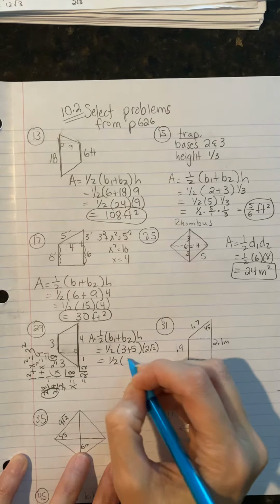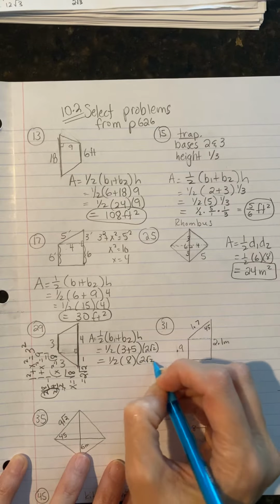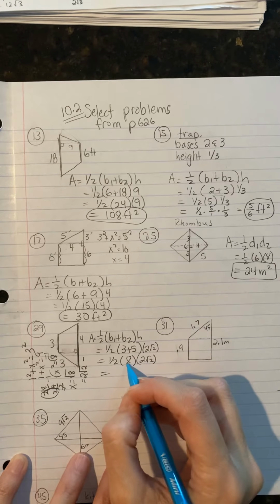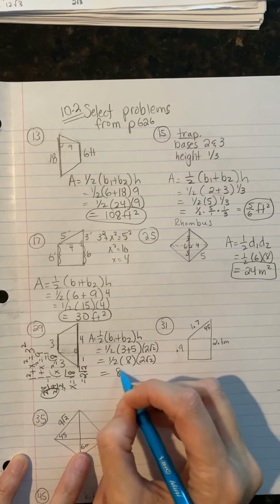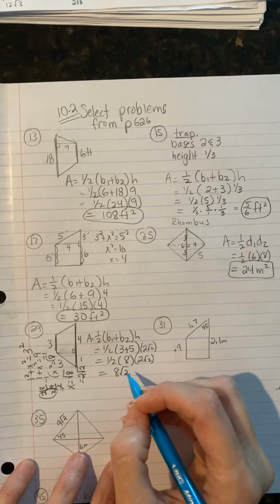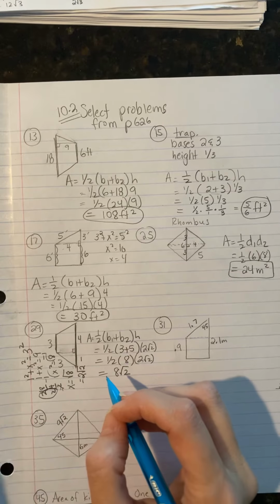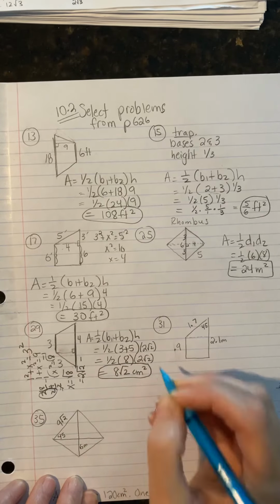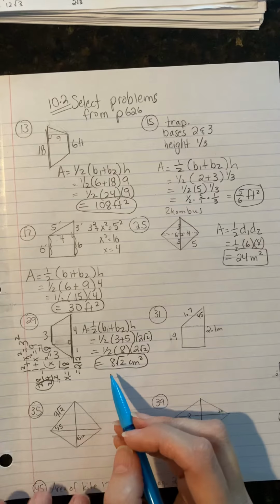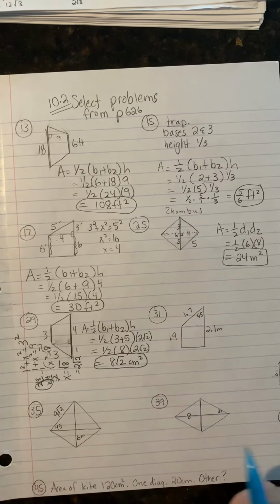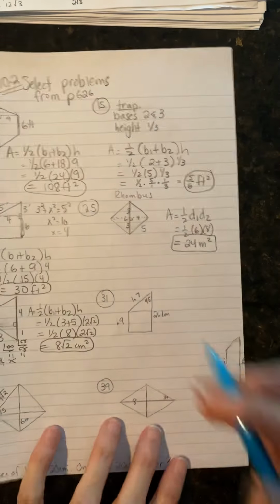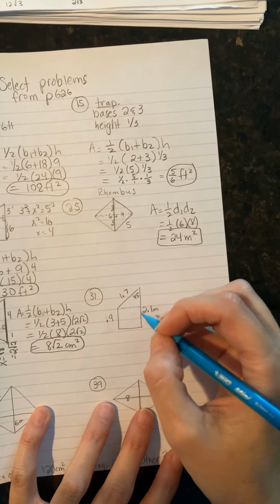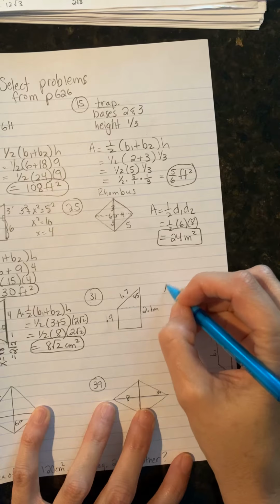So half of 8 times 2 radical 2, and you get 4 times 2, which is 8 radical 2. 8 radical 2, let's see, what was this measured in? Centimeters squared. If you don't like that answer, or if the problem said round, you could punch that in a calculator.